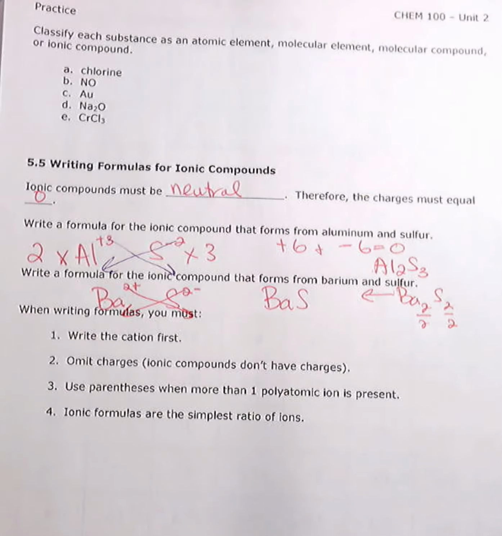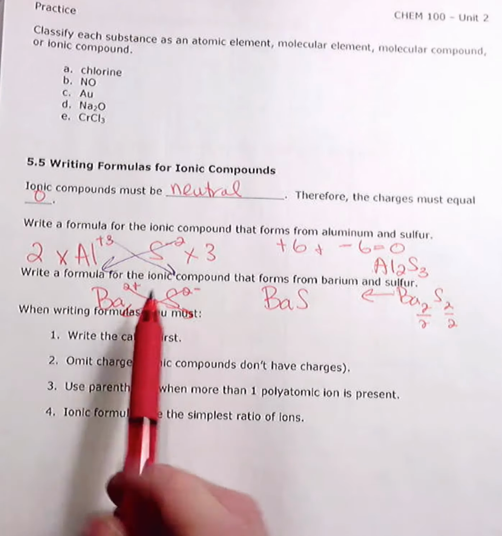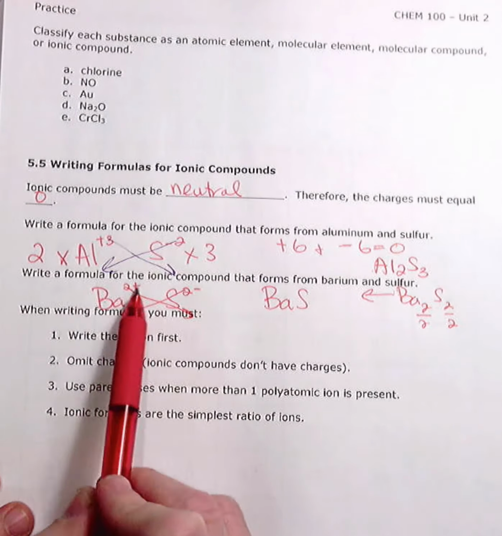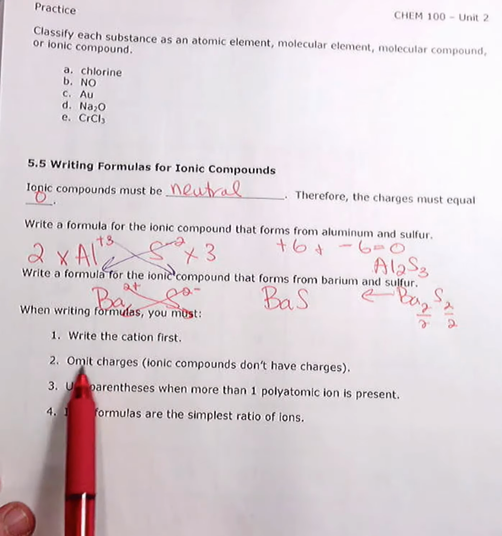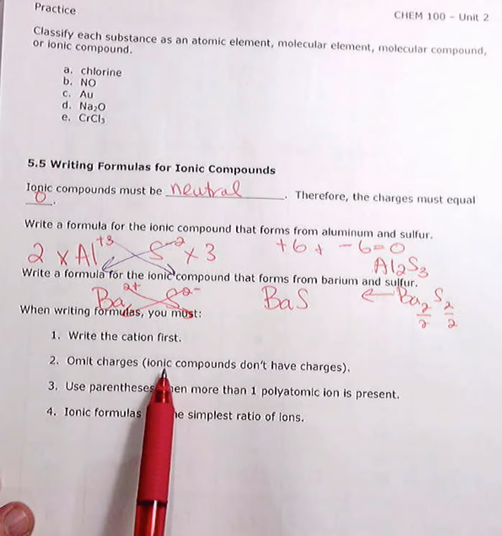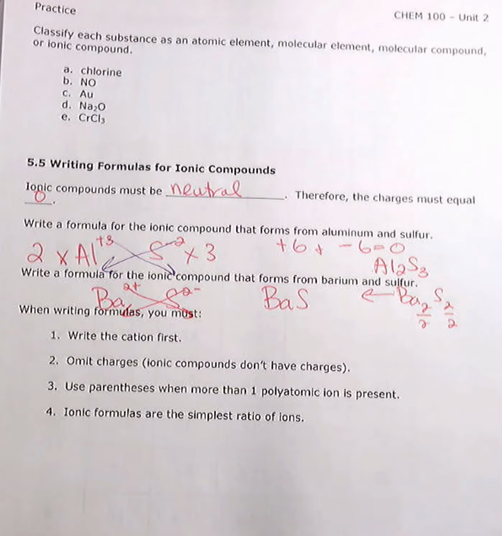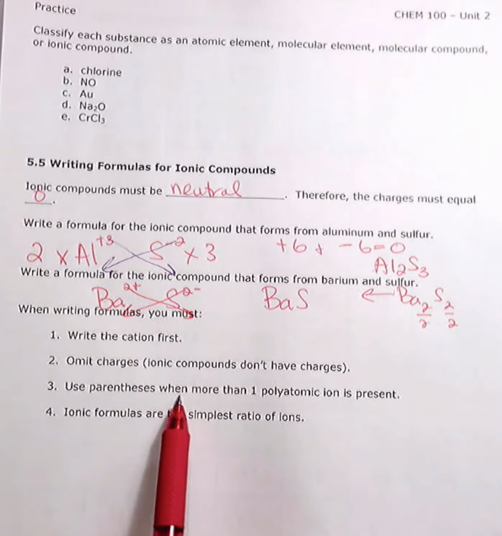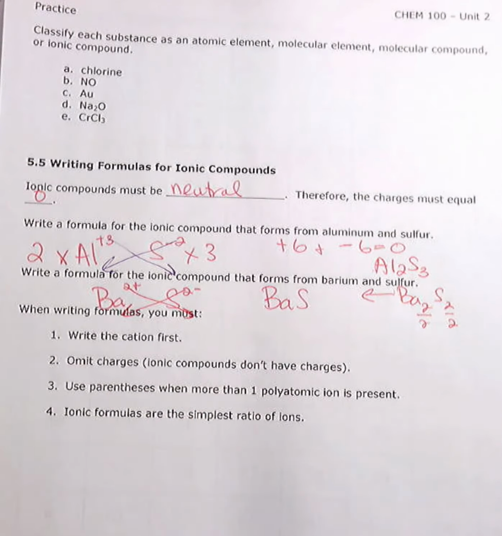So when writing formulas, you must write the cation first. Remember, the cation is the ion that has a positive charge. Omit charges. Ionic compounds do not have charges. Use parentheses when more than one polyatomic ion is present.